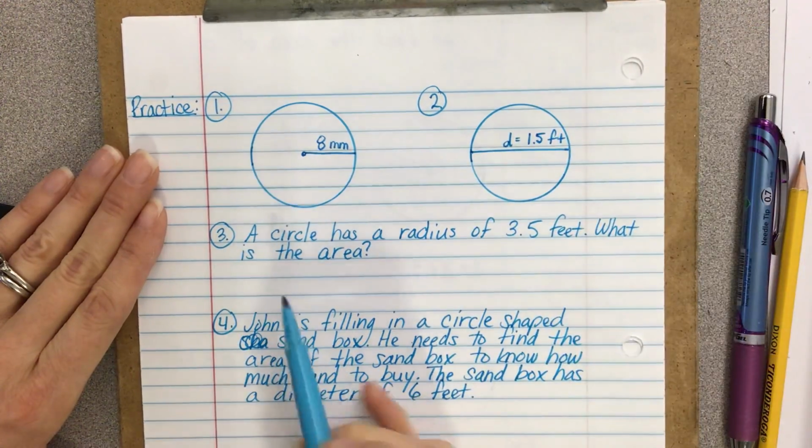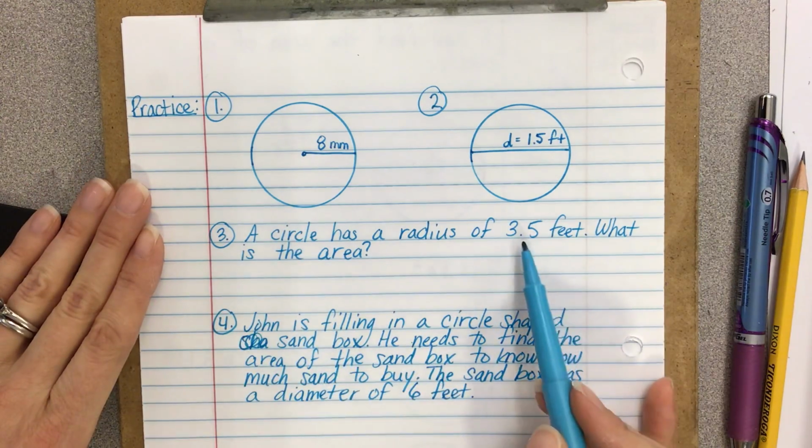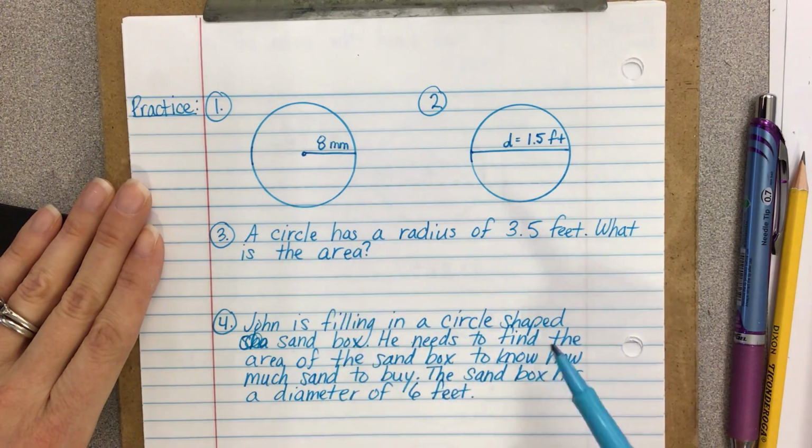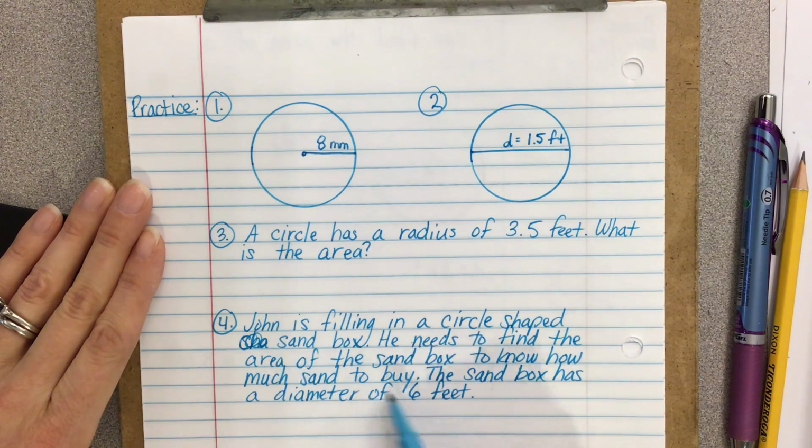And then for this problem it says a circle has a radius of 3.5 feet. What is the area? John is filling in a circle-shaped sandbox. He needs to find the area of the sandbox to know how much sand to buy. The sandbox has a diameter of 6 feet. I want you to find the area so that we can tell John how much sand to buy. So what I need you to do now is pause the video. I want you to solve these. When you're ready, press play again and see if you were correct.